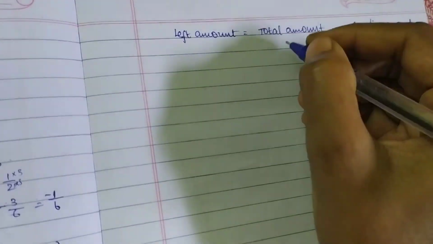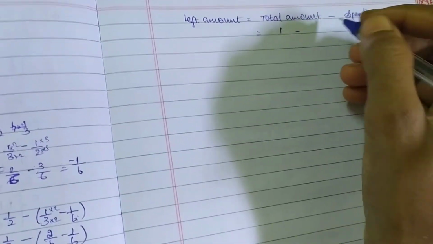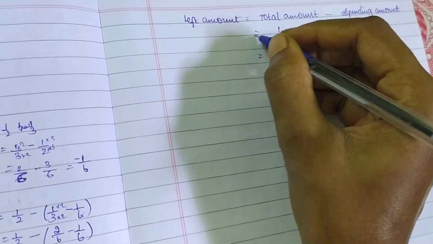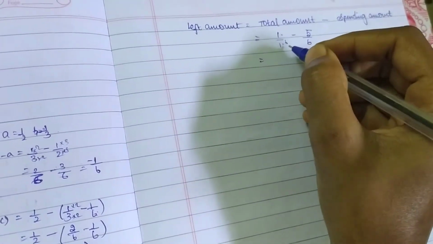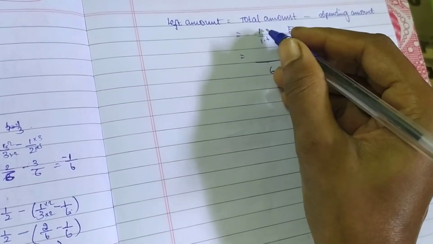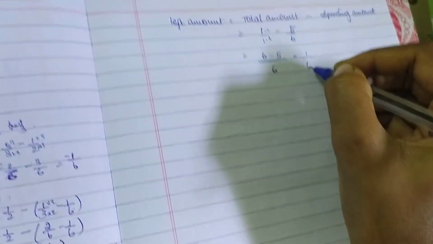My total amount is 1 and my spending amount is 5/6, which we just found. With the same LCM, I multiply 1 with 6 to get 6 as my denominator. So I can write common 6: 1 into 6, 6 minus 5, that's equal to 1/6.